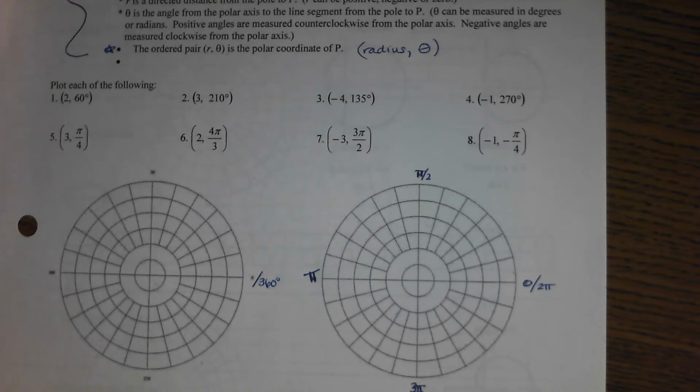So when someone gives me something like 5 pi over 4, I immediately think, okay, where's 4 pi over 4? And 5 pi over 4 is going to be just a little past that. Does that make sense? If it's 7 pi over 4, I think, okay, here's 4 pi over 4, here's 8 pi over 4, 7 pi over 4 would be just short of 8 pi over 4. Does that make sense?